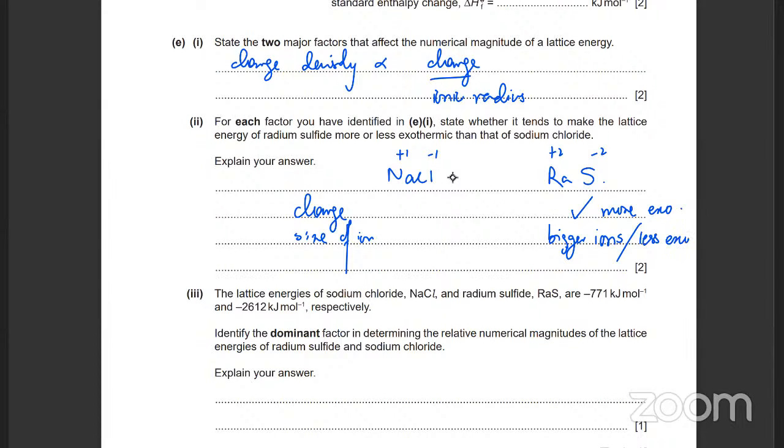So Isha, the point is, you can discuss these two things separately, but you can't combine them together, because one factor makes it more exothermic and the other factor makes it less exothermic. Unless we have values, we can't really tell whether overall it's going to be more or less exothermic. Okay, Isha, is that point clear? Because in the next part, they're actually looking for the dominant factor. If this has a bigger effect, then the whole radium sulfide lattice would become more exothermic.